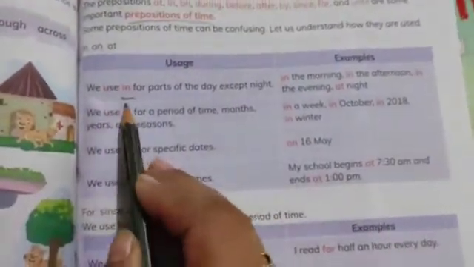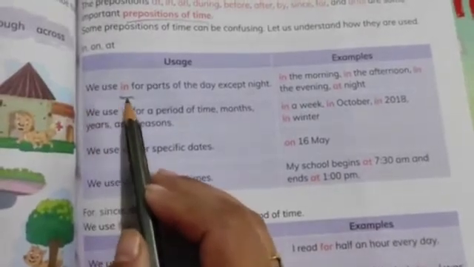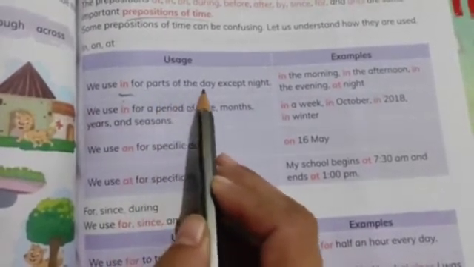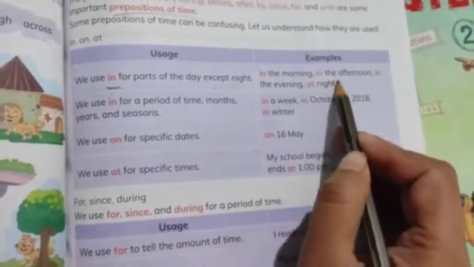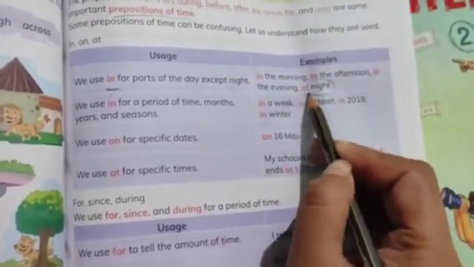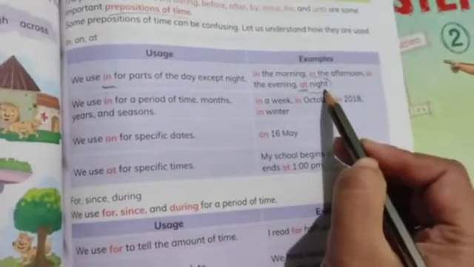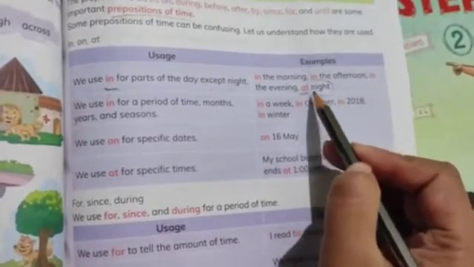So class, we were doing prepositions of time, and the first preposition of time is in. We use in for parts of the day except night. We use in for the morning, afternoon and evening. But for night we will always use at. We will not use in night. We will always say at night.